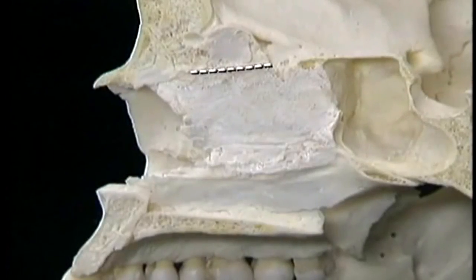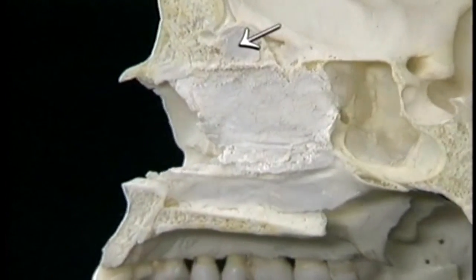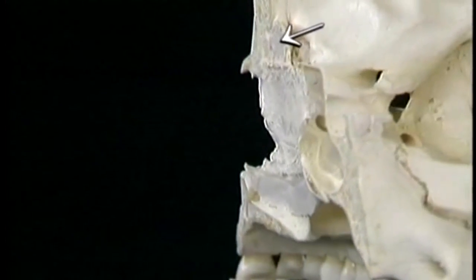Here's the divided left cribriform plate. This projection above it is something we've seen before. It's the crista galli.